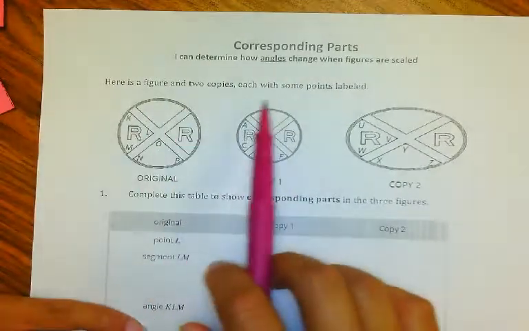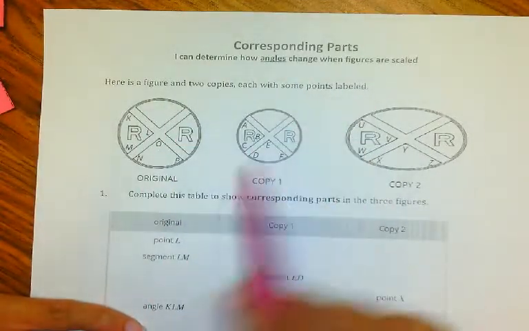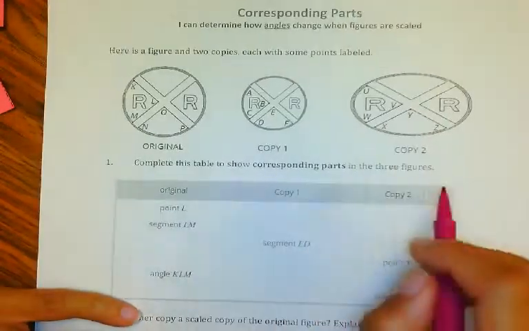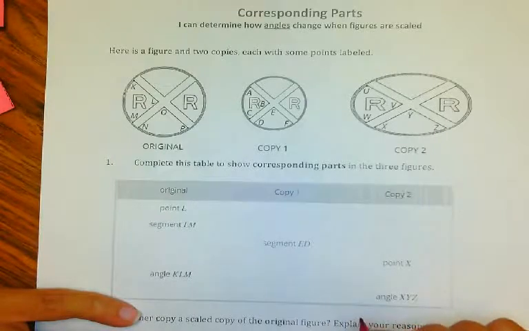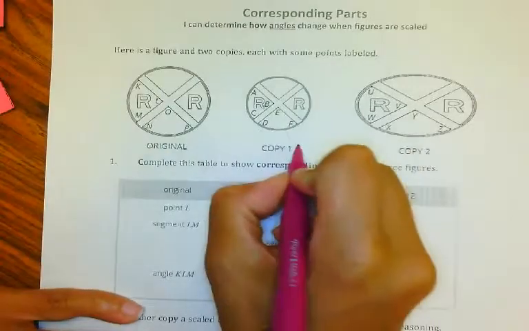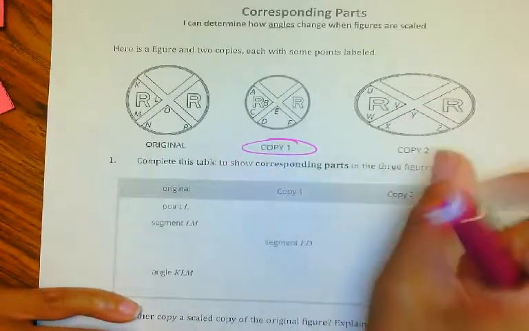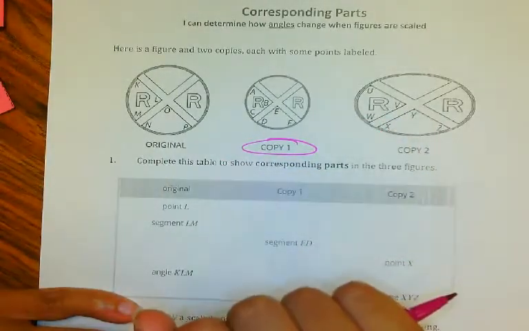Here's a figure of two copies with some points labeled. So we have an original, copy 1, and copy 2. Now, I want you to take a second. Which one is a scaled copy? Pause the video, circle the one that's a scaled copy. So hopefully you said this one was a scale copy because it's the exact same. This one is stretched out, so it's not a scale copy, okay?